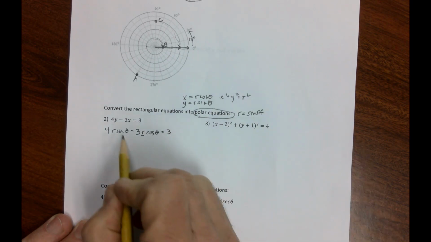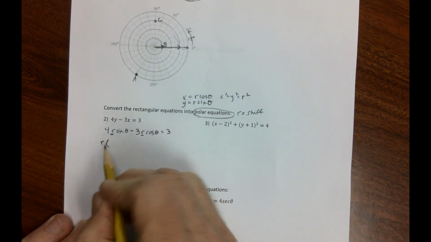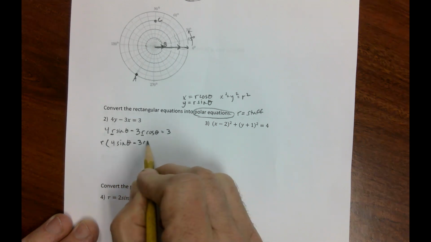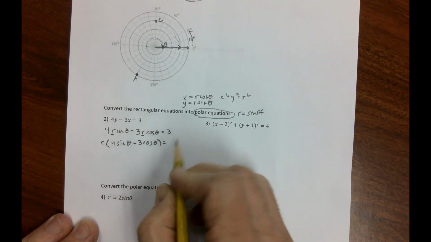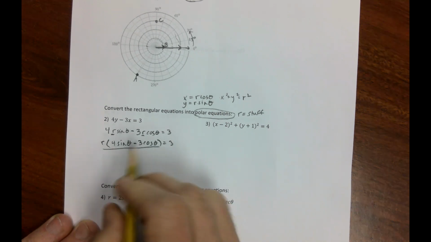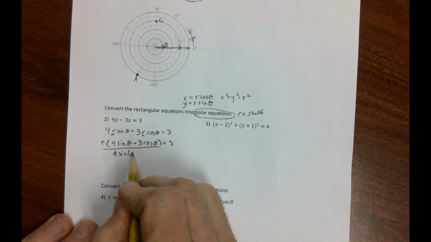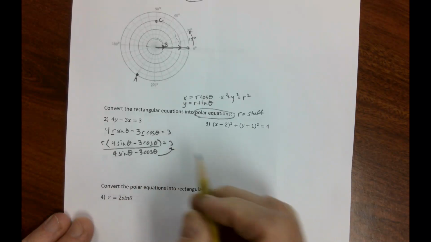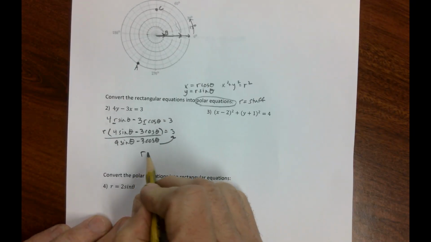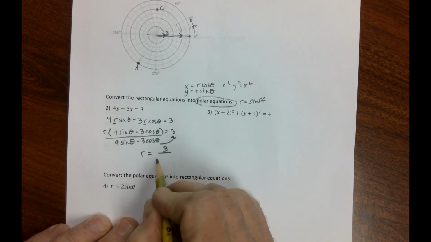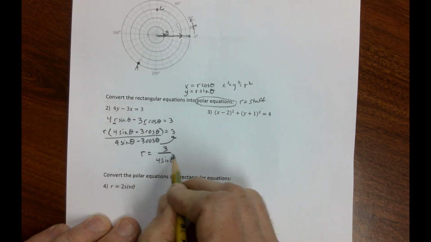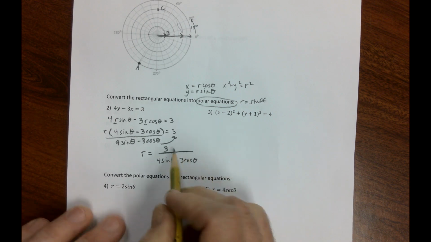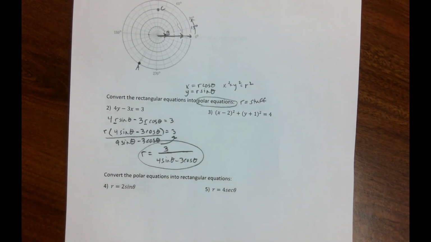So we have an r here and an r here, so we're going to factor out an r. 4 sine theta minus 3 cosine theta equals 3. So we're going to divide by this, and we're going to divide by that over here too. So I get r is 3 over 4 sine theta minus 3 cosine theta. We're done. There's nothing you can do with that.